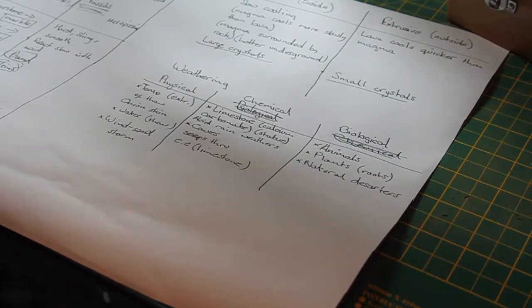Now on to chemical. The main one is limestone reacting with acid, like in acid rain, which weathers it down. You can see this quite often in old statues that are made of limestone. Another example is caves, where the water, which will be slightly acidic, seeps through the cracks and reacts with the limestone again. Chemical is quite straightforward.